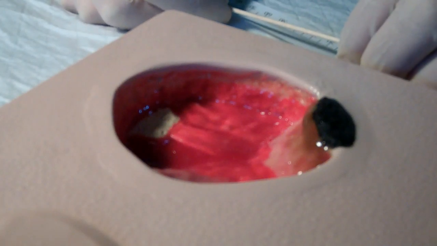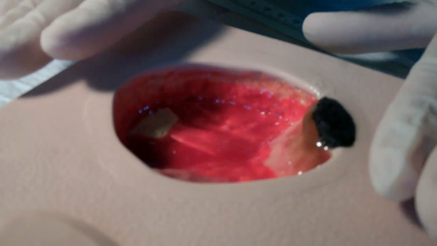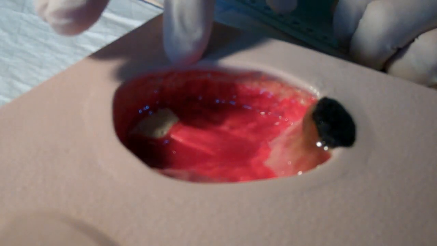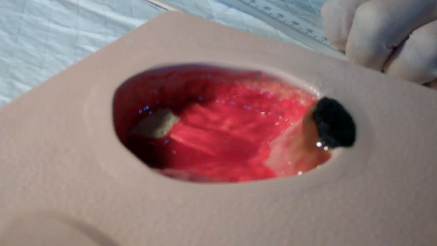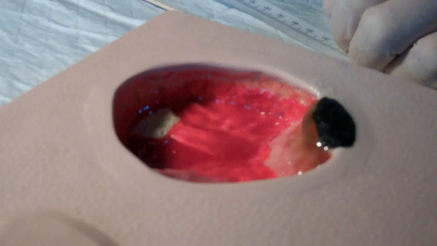So I think now we can say that this is a stage 4 pressure ulcer. And you probably could have walked in the room, removed the dressing, and looked at that and said, that's a stage 4 pressure ulcer. But we still need to do our assessment first before we make that determination.